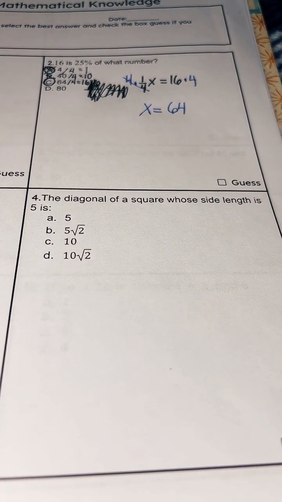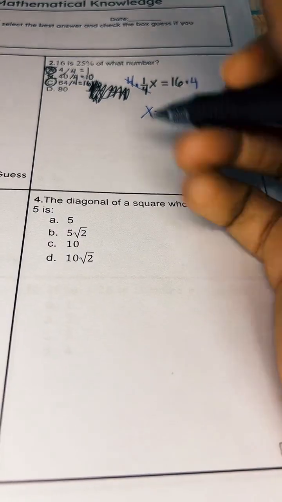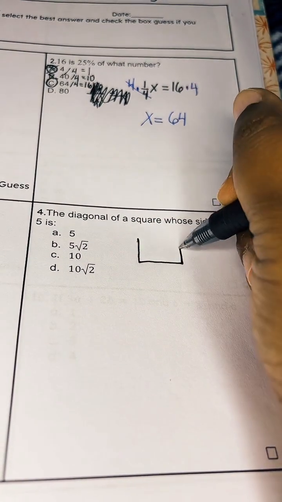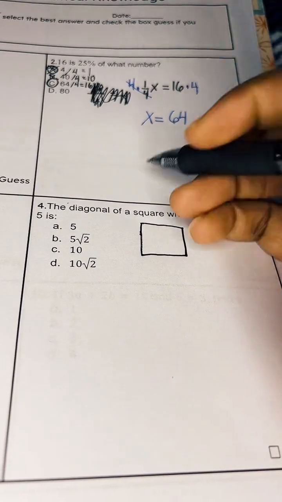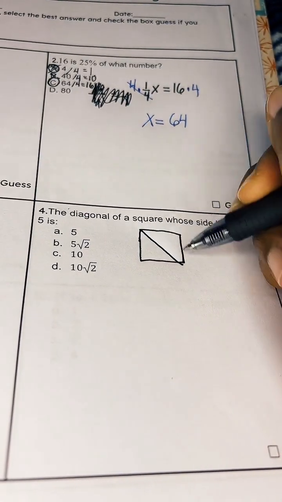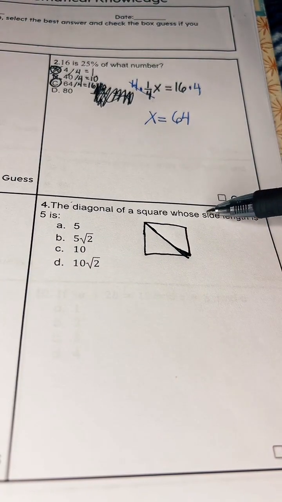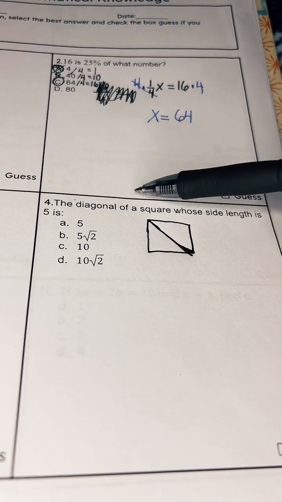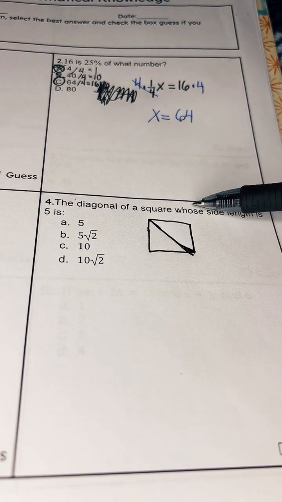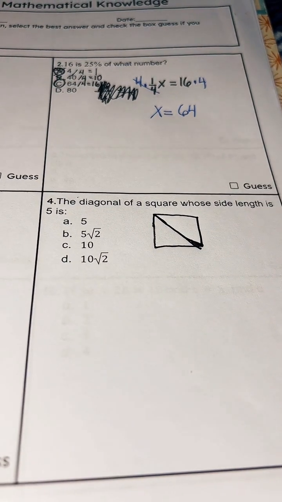Okay, so the diagonal of a square whose side length is 5 is... Okay, so let's draw this. For my visual learners, I always have to draw what we're talking about. We're talking about a square, and it says the diagonal. So I'm going to draw this diagonal of a square whose side length is 5. I don't think I wrote this very well.